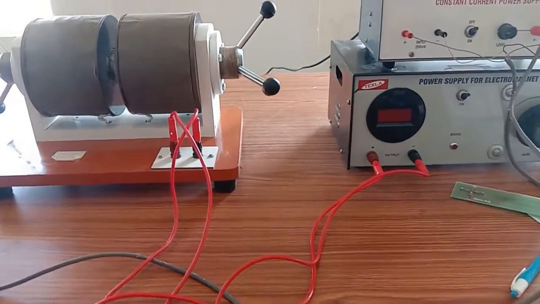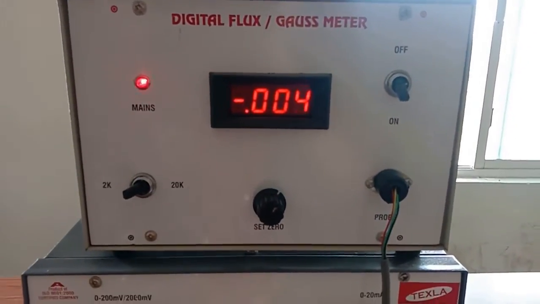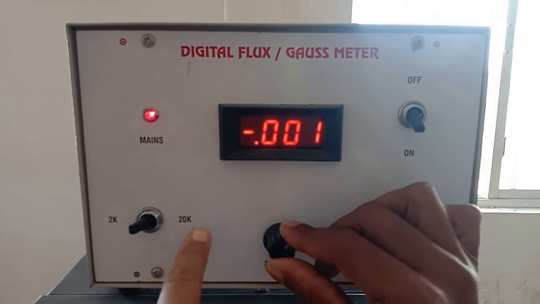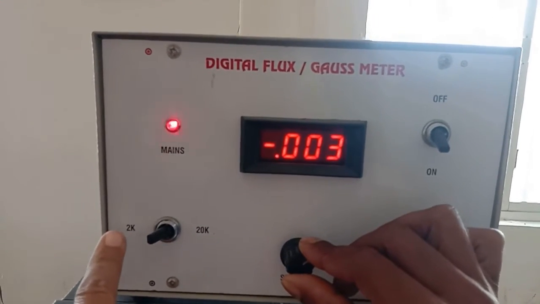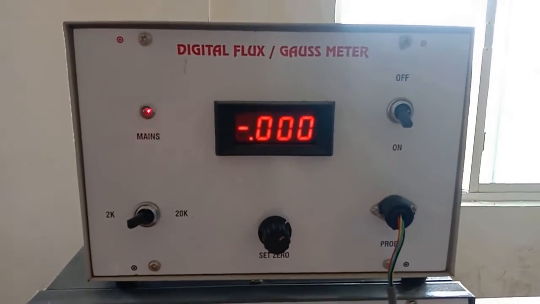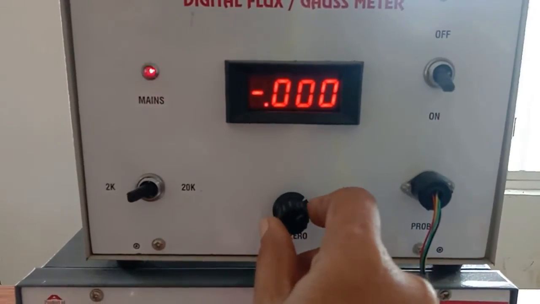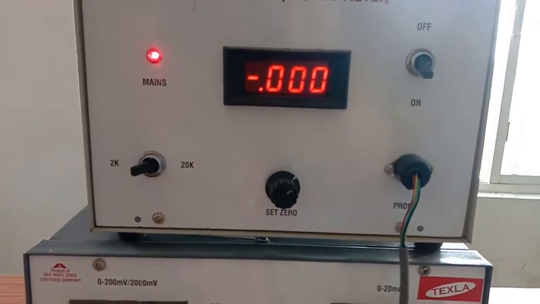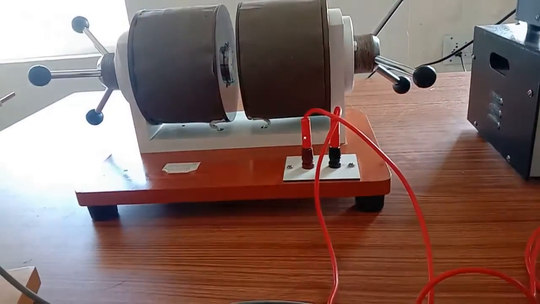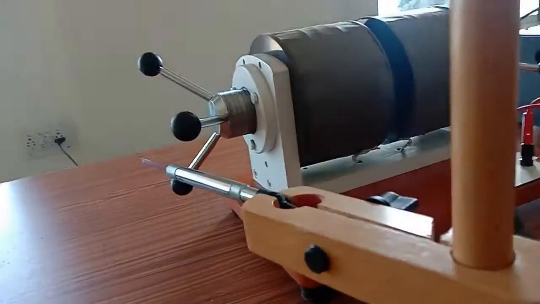And we measure the magnetic field by using the Gauss meter. Here you see the digital flux or Gauss meter. And here you can see 2K and 20K. We will always use this 2K range, so we will keep it towards the 2K range. And using this set 0, when the Hall probe, this is a Hall probe, see, this wire end is going to the probe here.